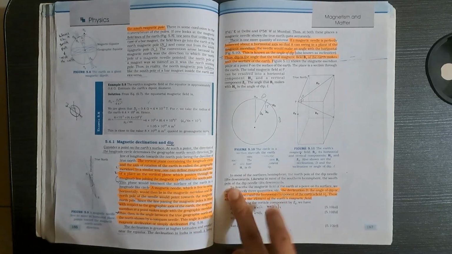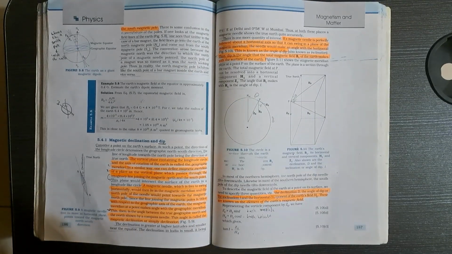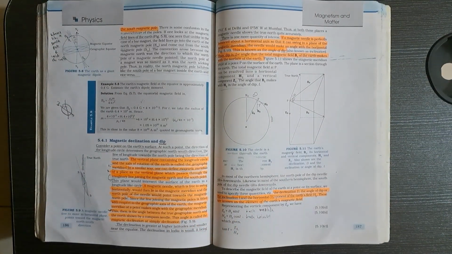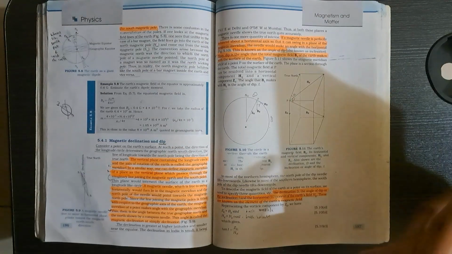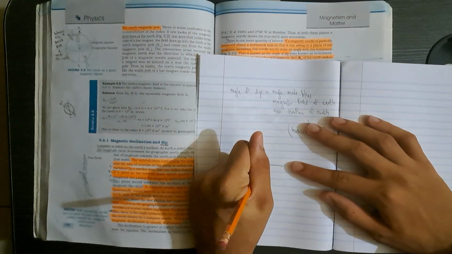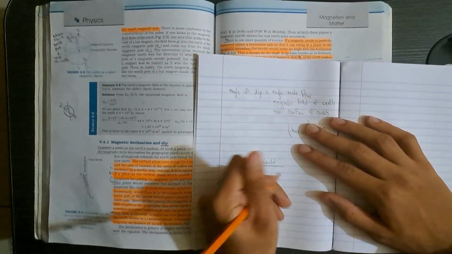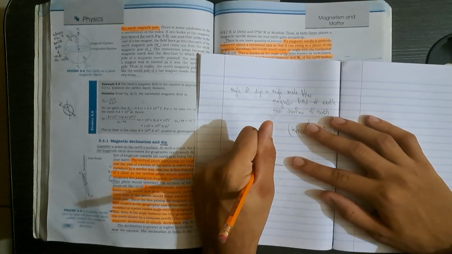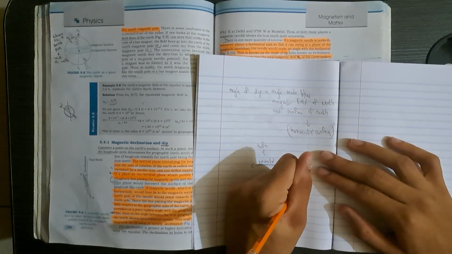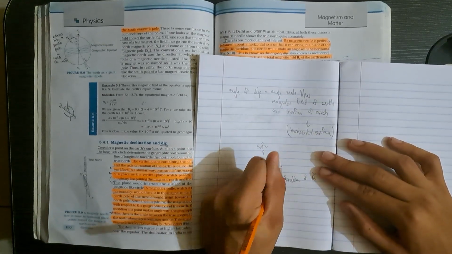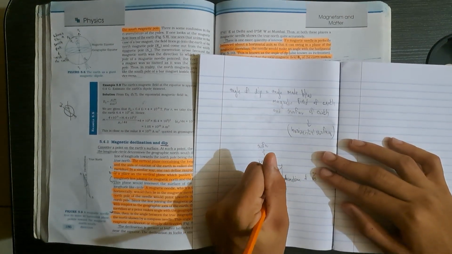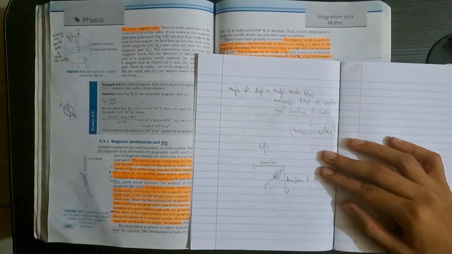That's all in this, and you can just read this part. This part is actually not much, but fine, I will tell you about it. So, if this is the horizontal or the surface of earth, and this is the direction of magnetic field, and this is where the magnet is kept, right?